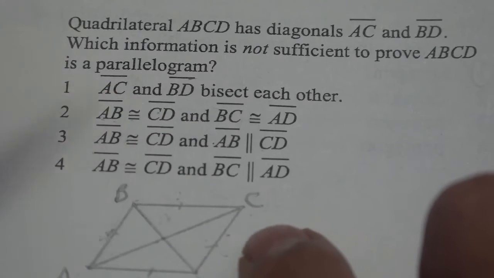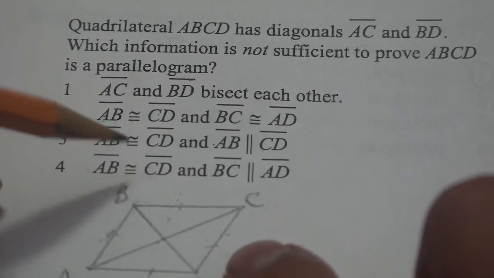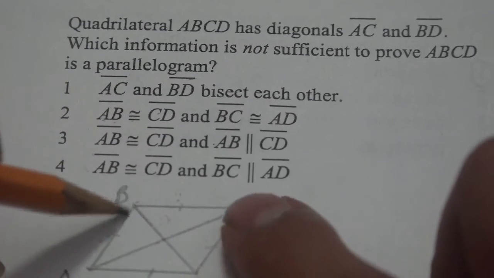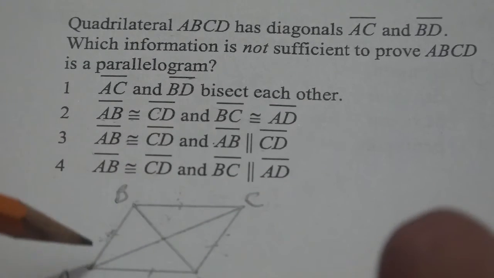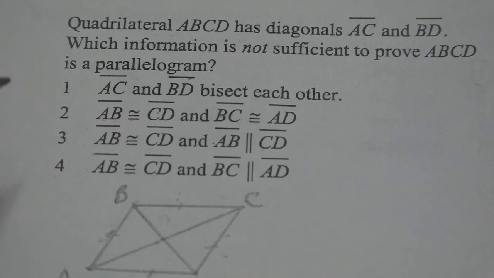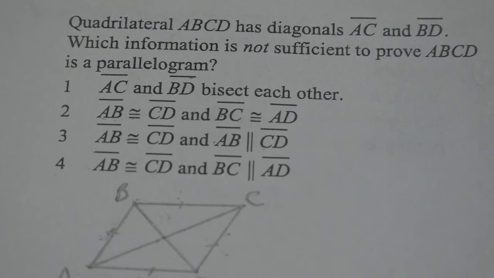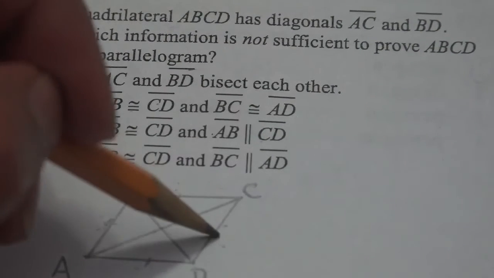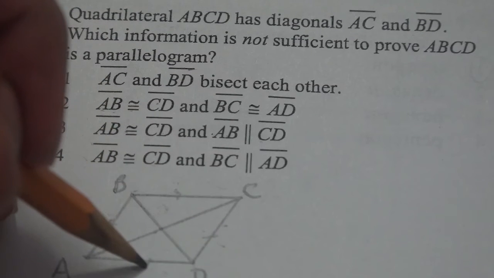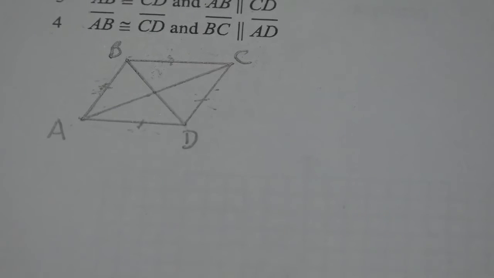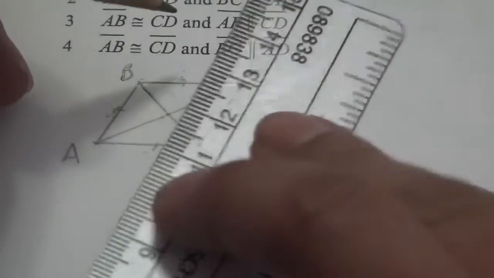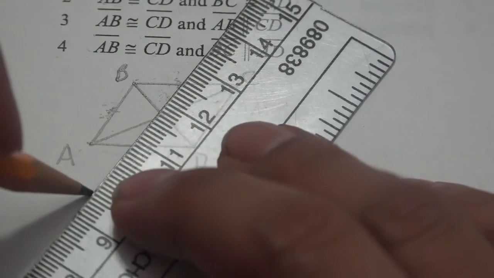Let's try this one. AB is congruent to CD, and BC is parallel to AD. Confusing. These two congruent and these two parallel. Oh my God. Let me try something else.